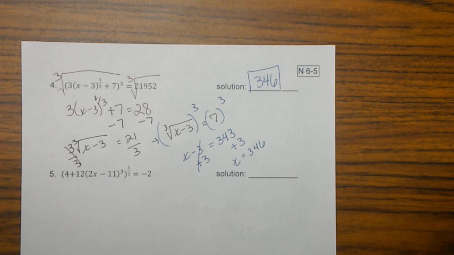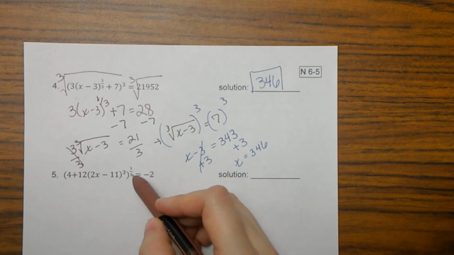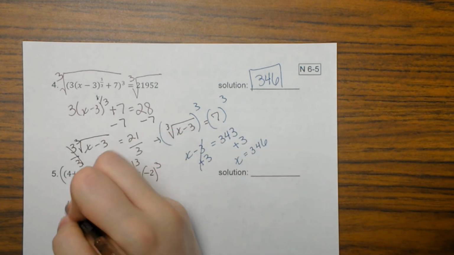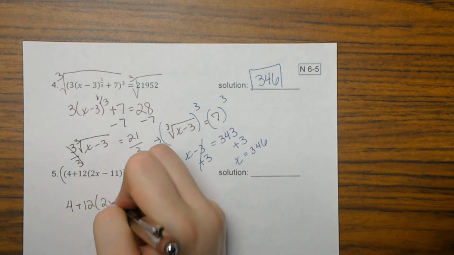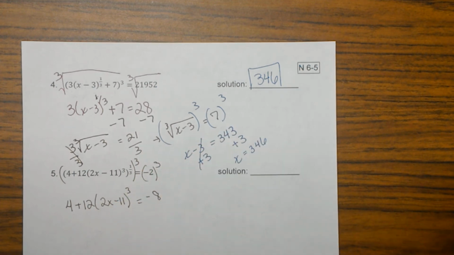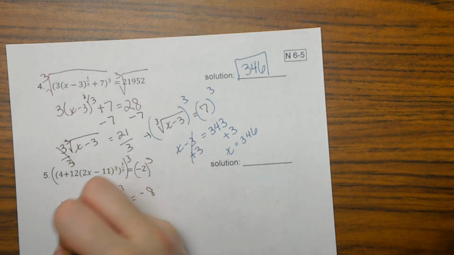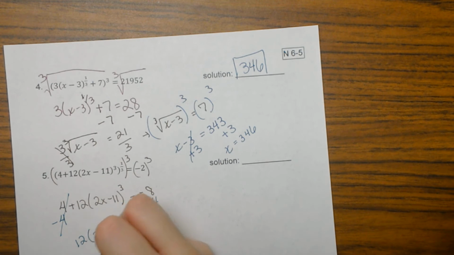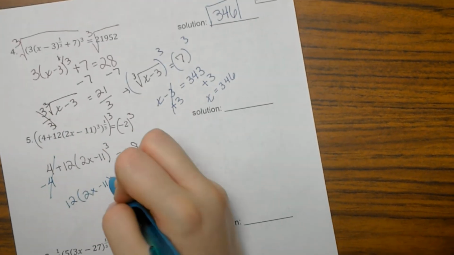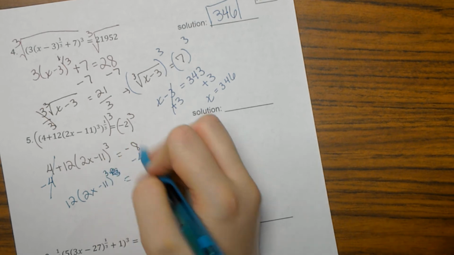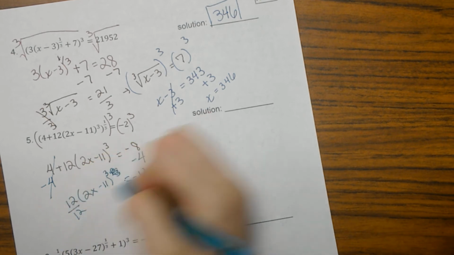So these three are like 9 and 10 on the back of 6-5. For this one, I'm going to cube both sides. And I get 4 plus 12 times 2x minus 11 cubed is equal to negative 8. So I need to subtract 4. Oops, that's cubed. Is equal to negative 12. Divide by 12.